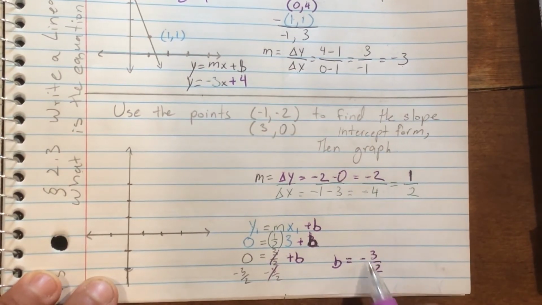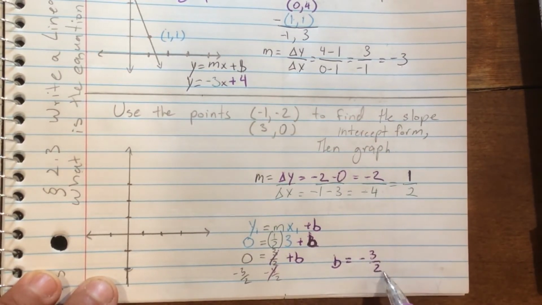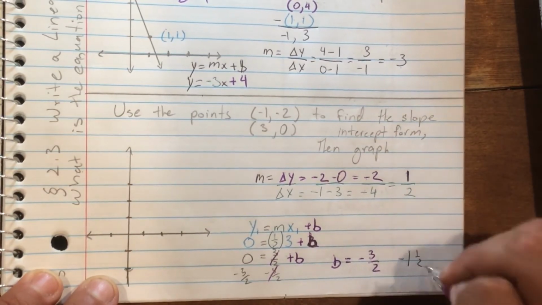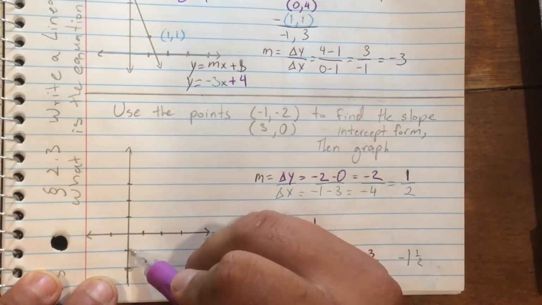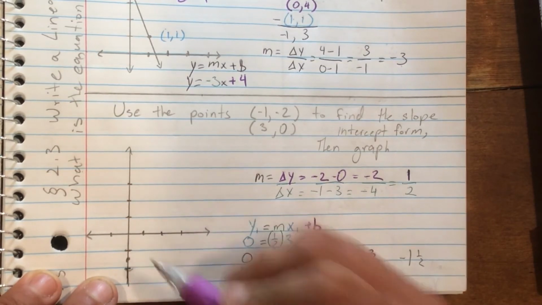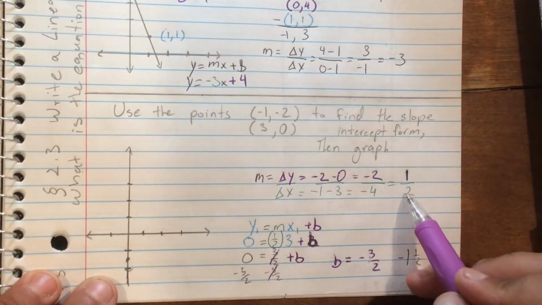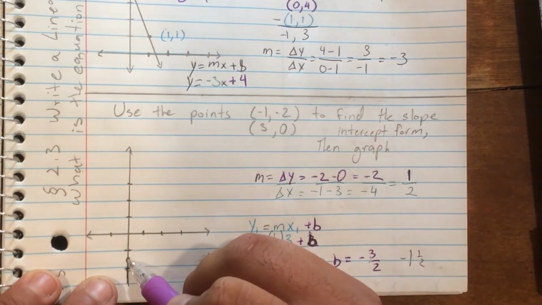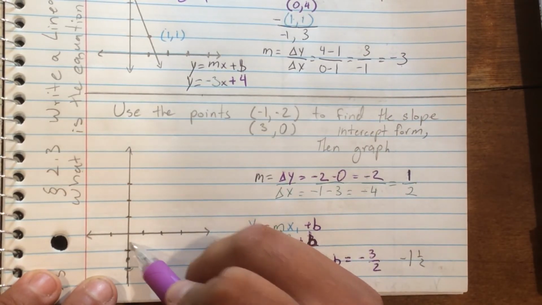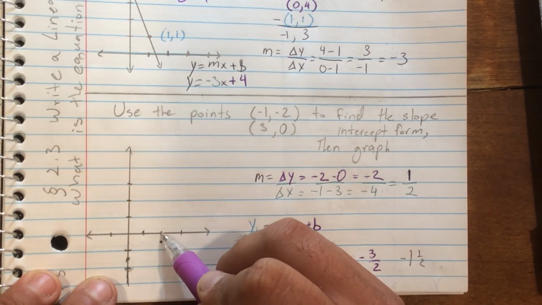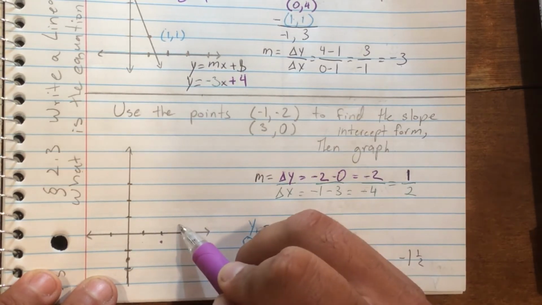So we know our y-intercept is at -3/2. -3/2 is actually -1 and 1/2, and 1 and 1/2 would be about right there. And then we know our slope is 1/2, so we can rise 1 and run 2. Rise 1 and then run 2.